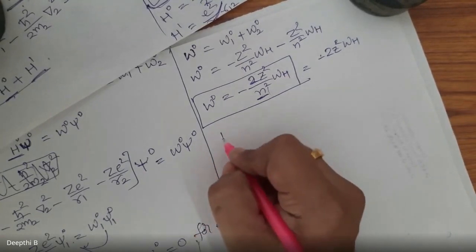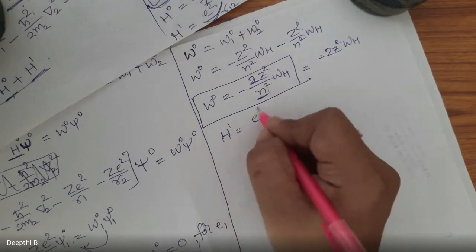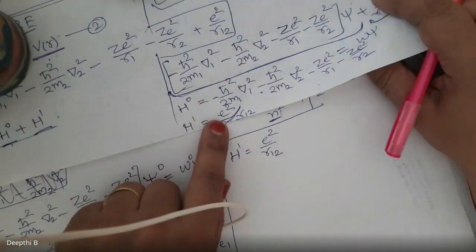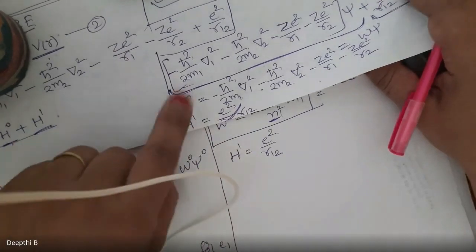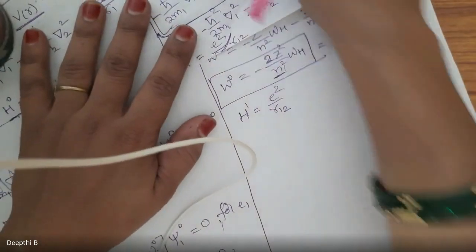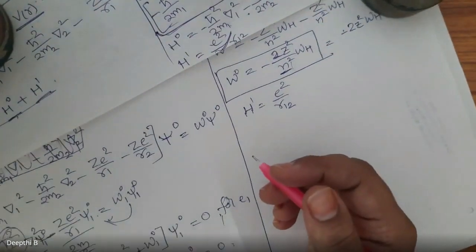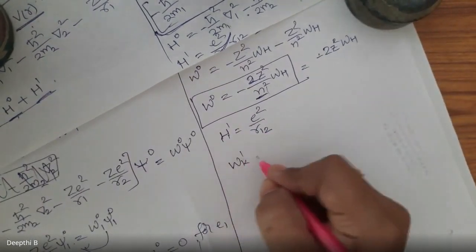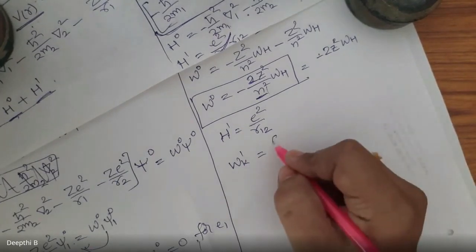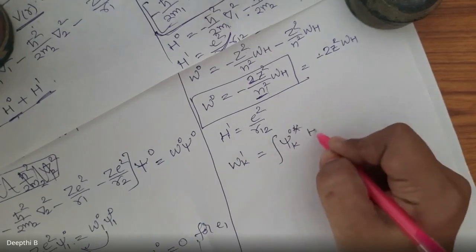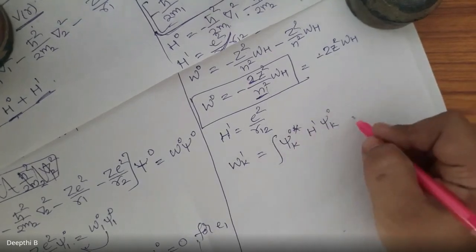So H prime is equal to, already we know, E square by R12. H prime is equal to E square by R12. H naught we calculated. Now for W prime, we have to take this term. What we will do, WK prime is equal to, the formula you all know, the integration of psi k naught star H prime psi k naught d tau.